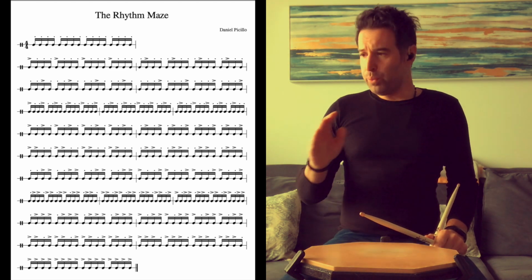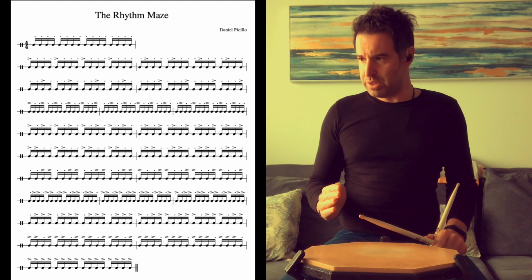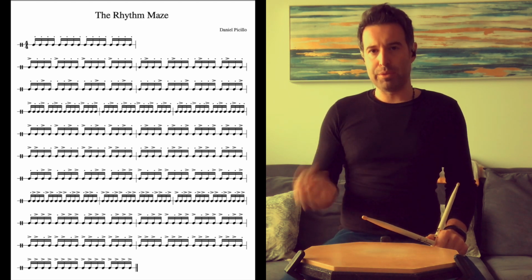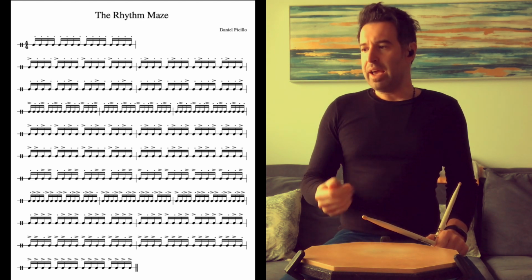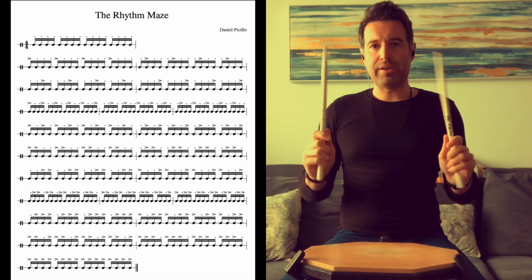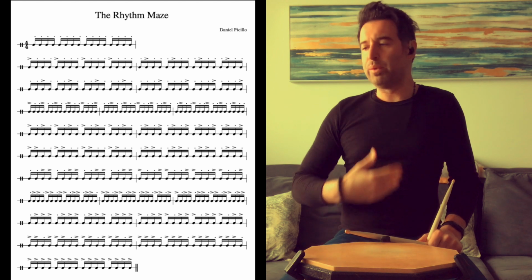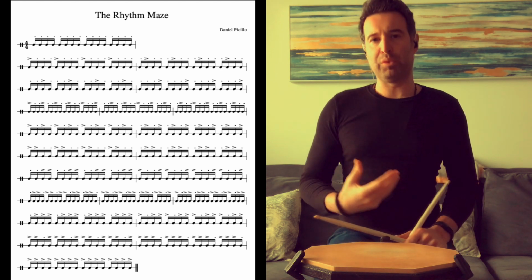So to recap, we're dealing with 16th note subdivisions. The way we count 16th notes is 1 E and 2 E and 3 E and 4 E and. Every time you see an accent, you play your hands together. Every time you see a dot, you do nothing. Those are rests, and we need rests in music. We gotta be able to breathe when we play.